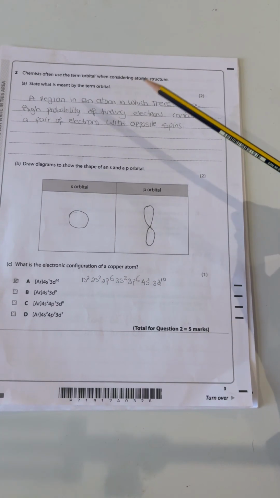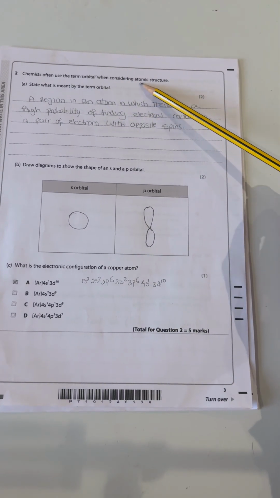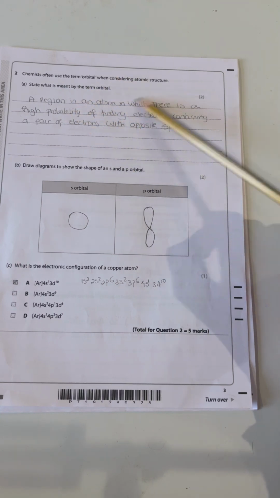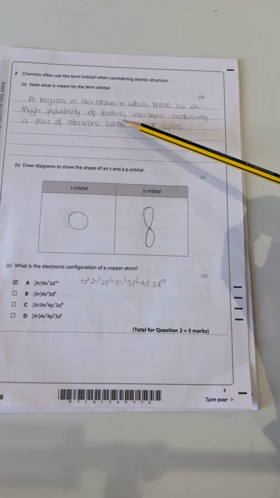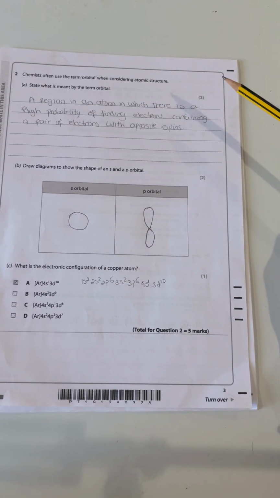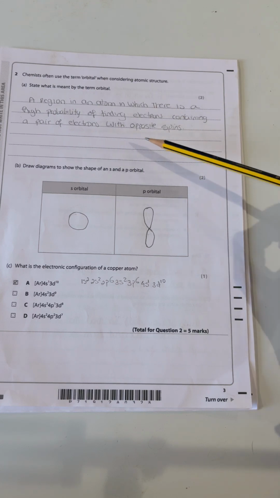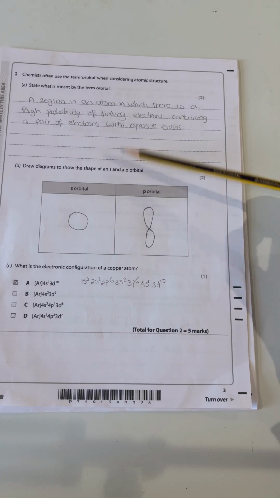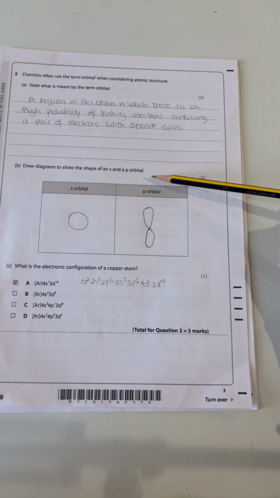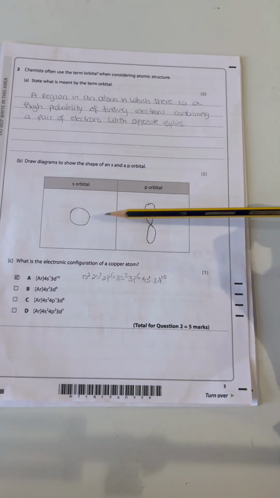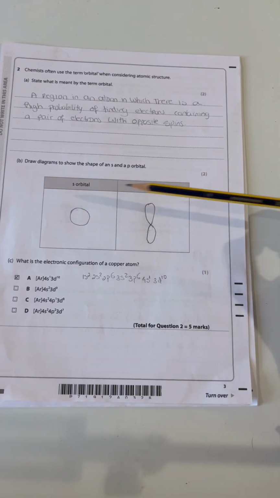Question 2. Chemists often use the term orbital when considering atomic structure. State what's meant by the term orbital. This is a definition that you have to know: a region in an atom in which there is a high probability of finding an electron, containing a pair of electrons with opposite spins. B. Draw diagrams to show the shape of an S and a P orbital. So the S orbital is a sphere and the P orbital looks like the shape of a dumbbell.